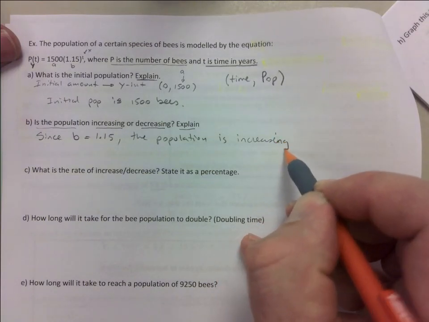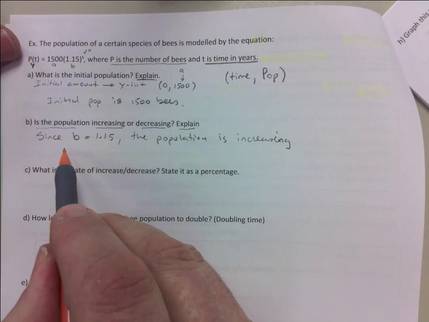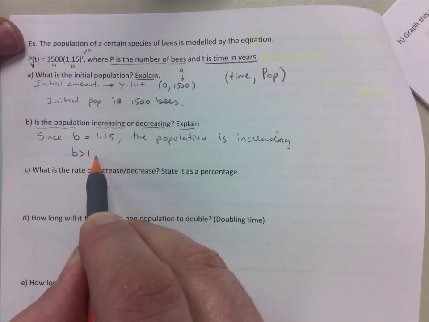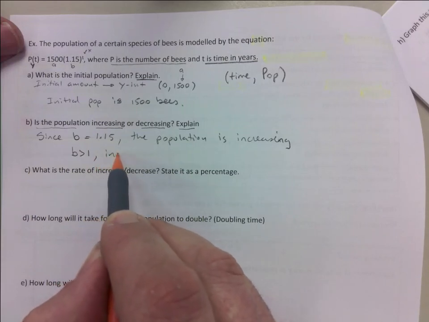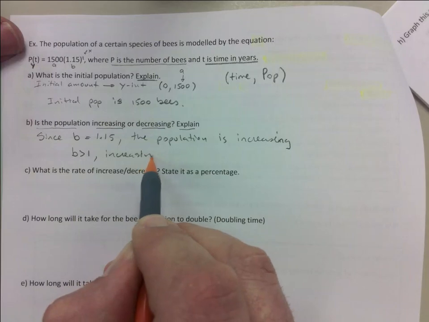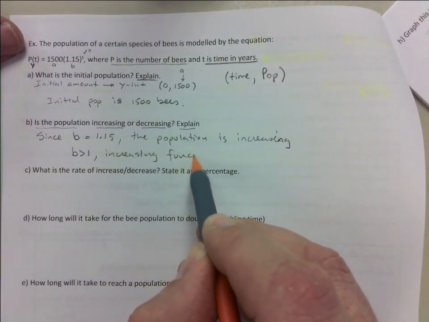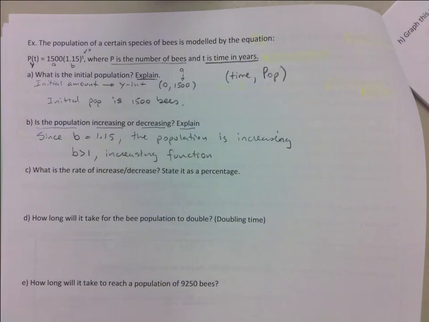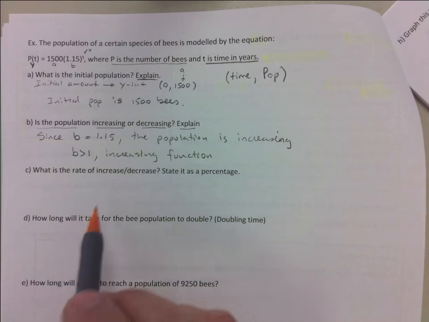Okay, if B is greater than 1, we have an increasing function. So you try to the best of your abilities to convey something, right, to make sure everybody understands your point.